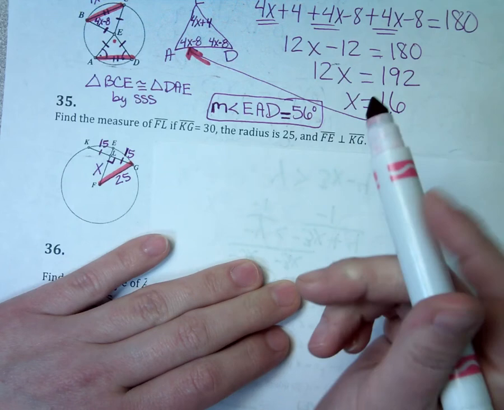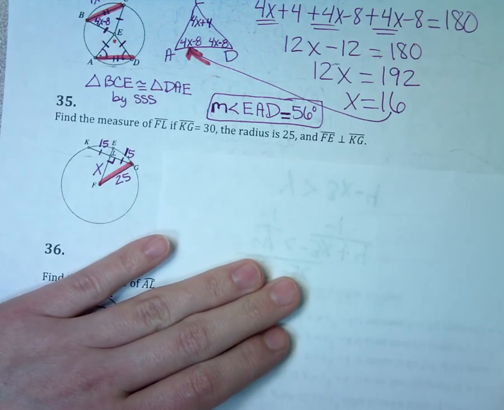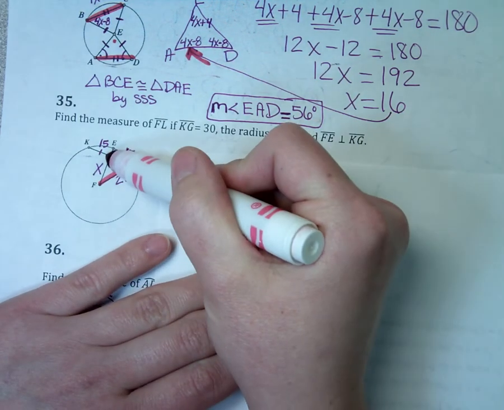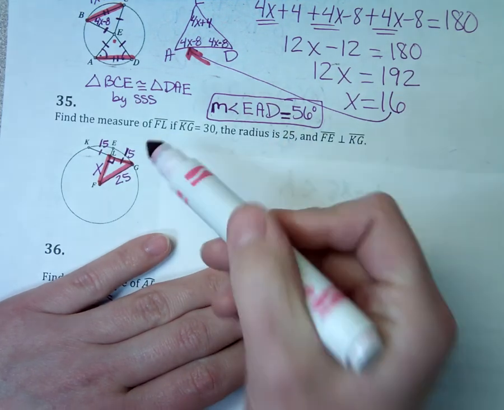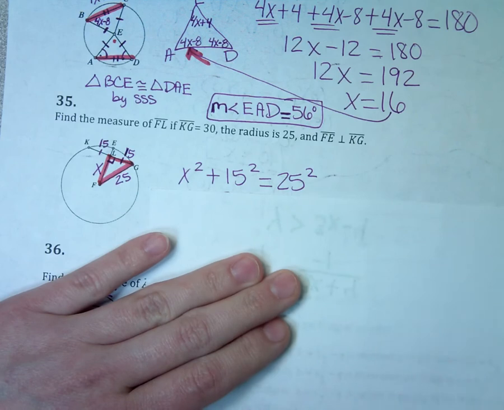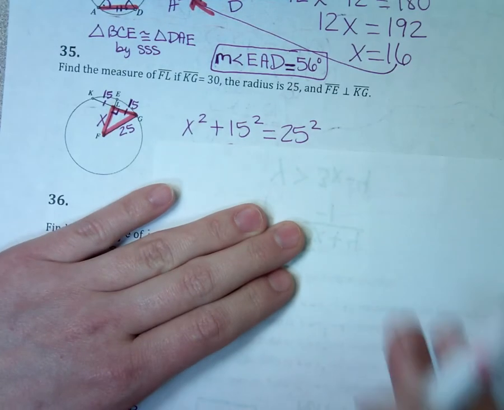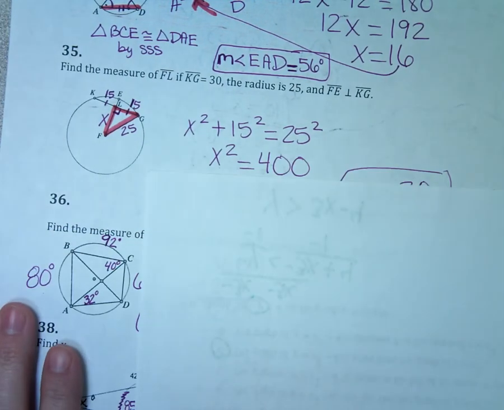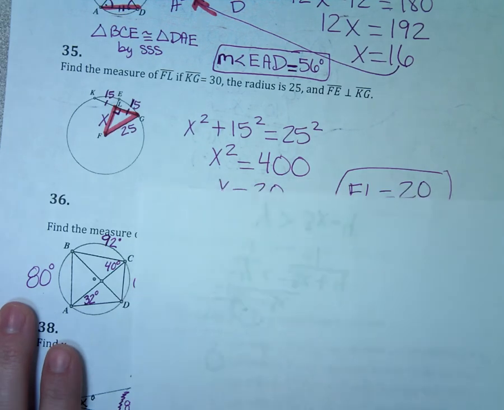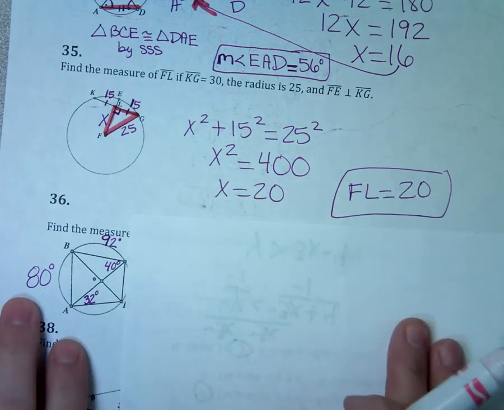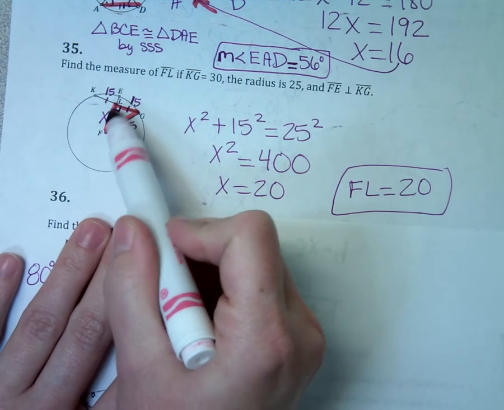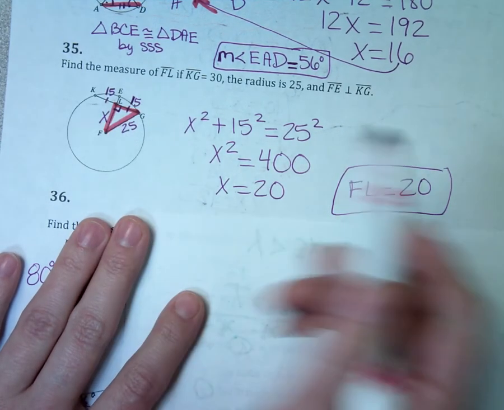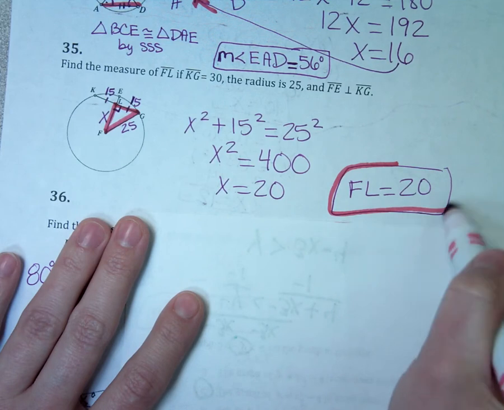And I am looking for, what's it say? Oh, it says find the measure of FL. So I want to know the measure of FL, so I just work with that Pythagorean theorem right there. X squared plus 15 squared equals 25 squared. And I go through and I work that out. I get x squared is 400, square root, I get x is 20. And then if I want to know the length of FL, that actually is x. So FL is 20.